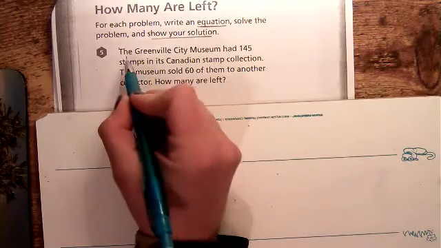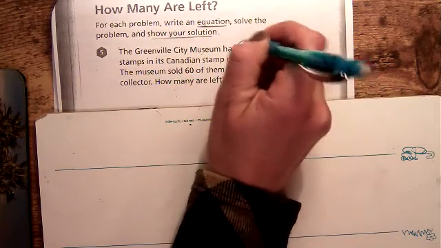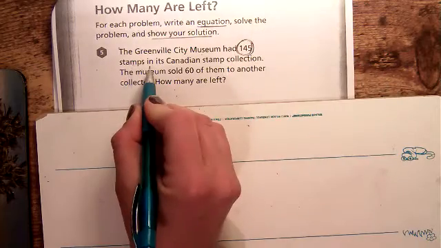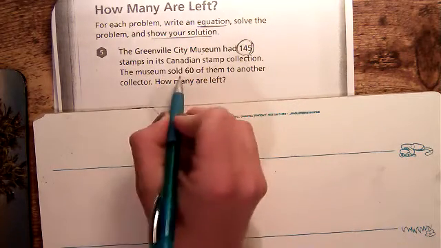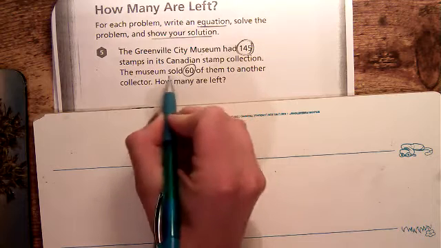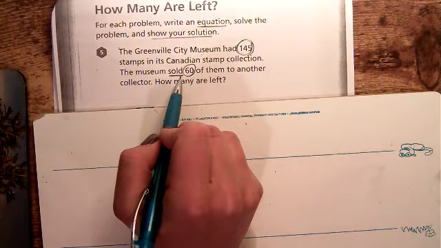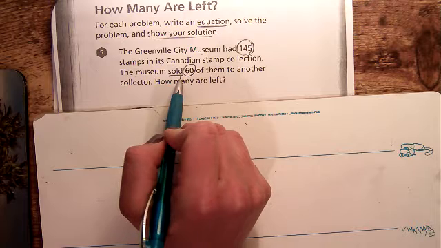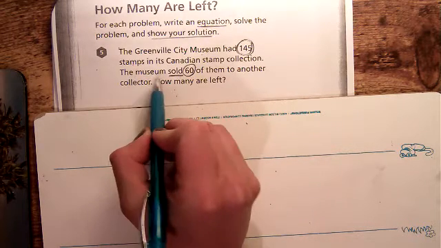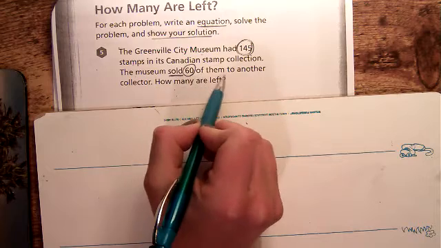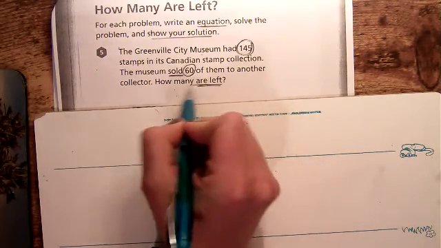Okay. The Greenville City Museum had 145 stamps in its Canadian stamp collection. The museum sold... So if they have them and then they sell them, now they don't have them anymore. So that's a subtraction situation. The museum sold 60 of them to another collector. How many are left? So this is a clue to me.